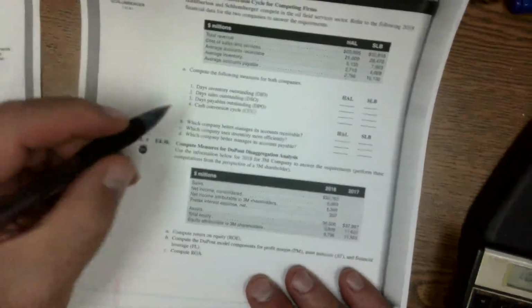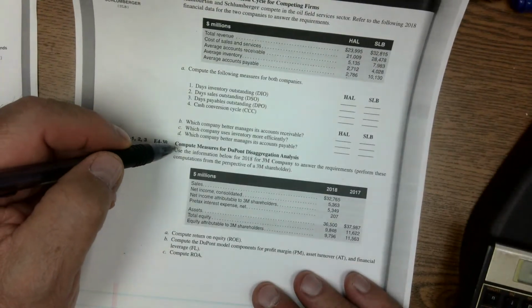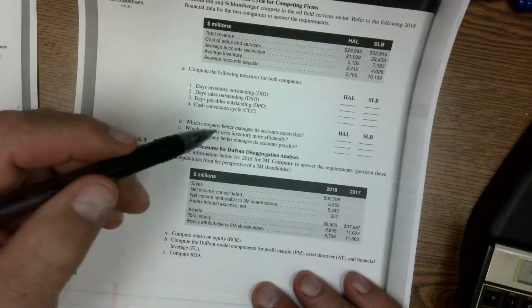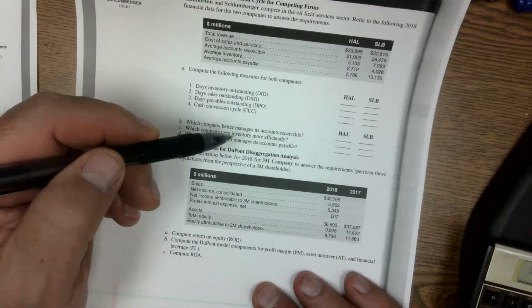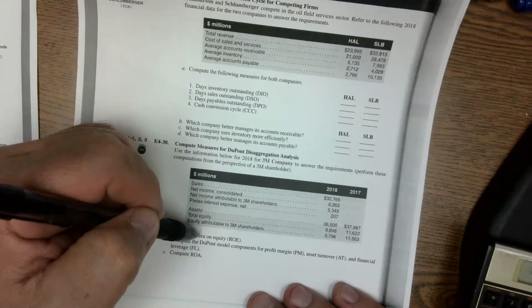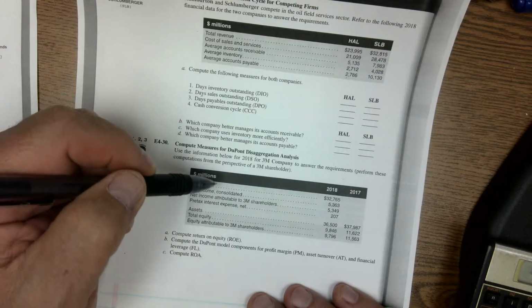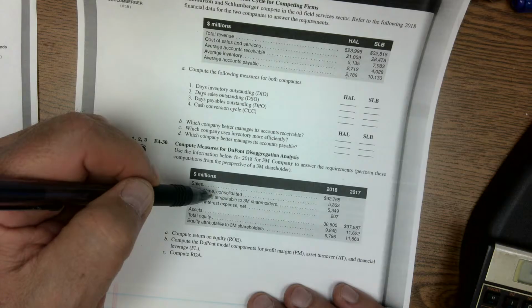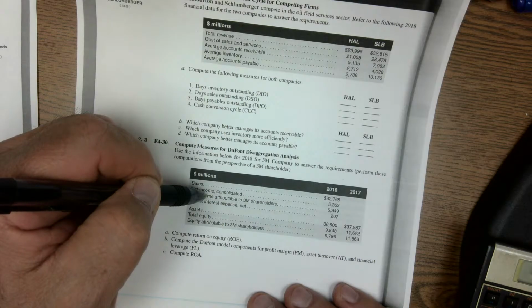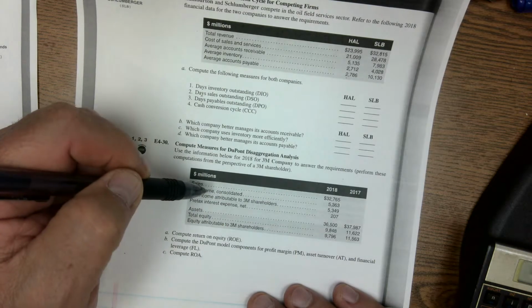Our next exercise is 4-30. It says compute the measures for the DuPont aggregation. Below is information from 2018 for 3M Company. Compute the return on equity. So return on equity, we're going to use the net income attributable to 3M shareholders.